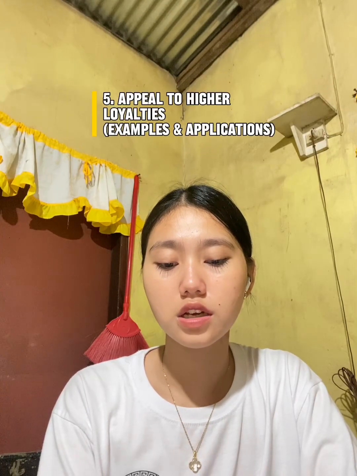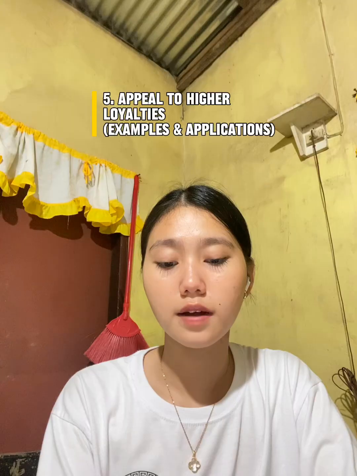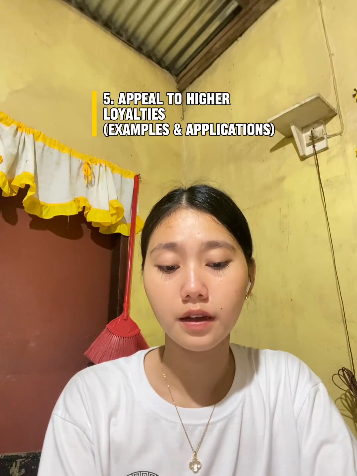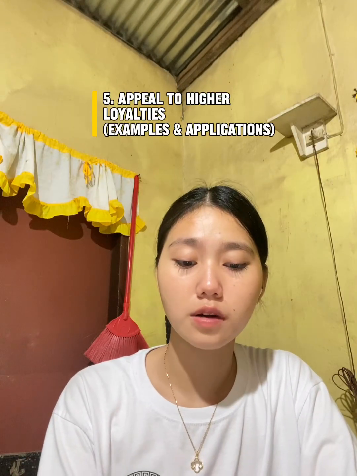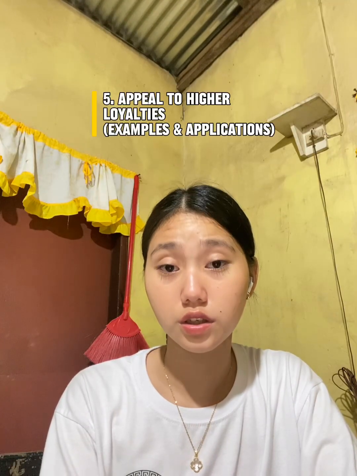In criminology, understanding this helps us see how social bonds can influence crime. Sometimes people commit crimes not out of greed or hate, but out of loyalty or duty to others.